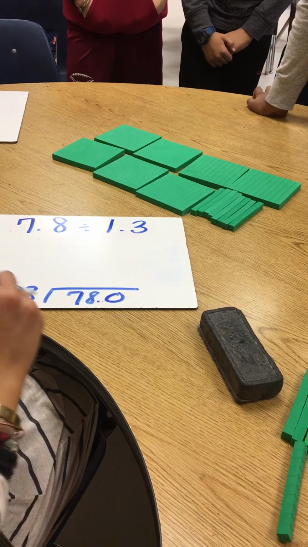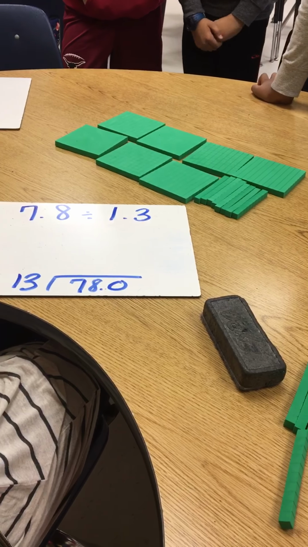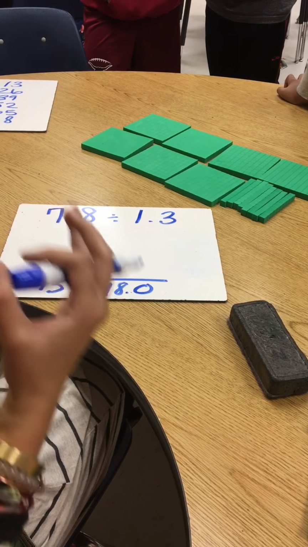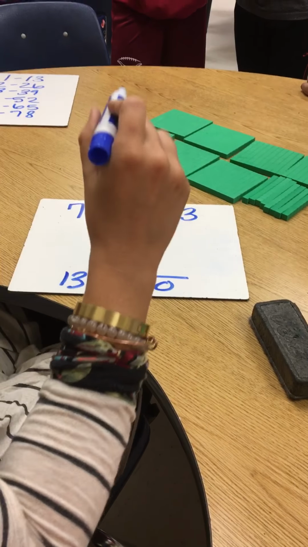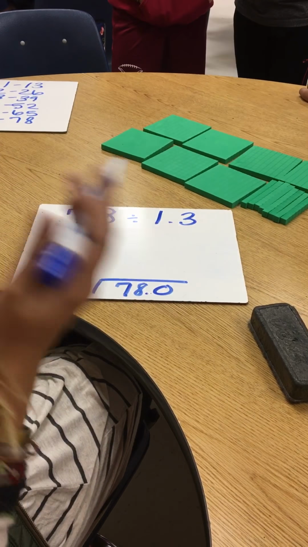Also, when I'm moving over my decimal point 1 time, that means I'm multiplying both numbers by 10. If I had to move over my decimal point 2 times, that means I'm multiplying both numbers by 100.